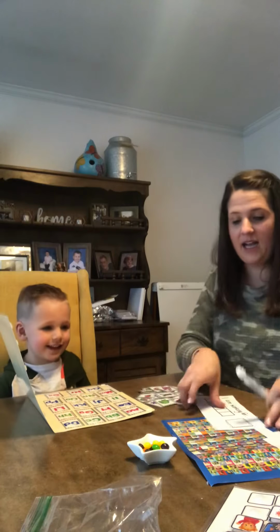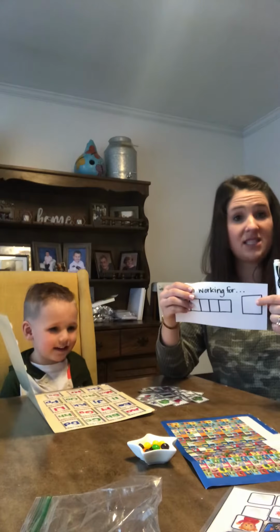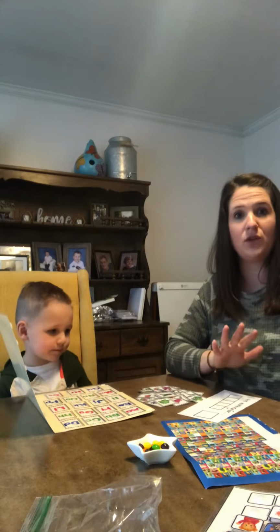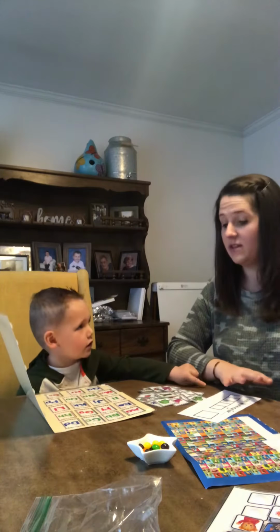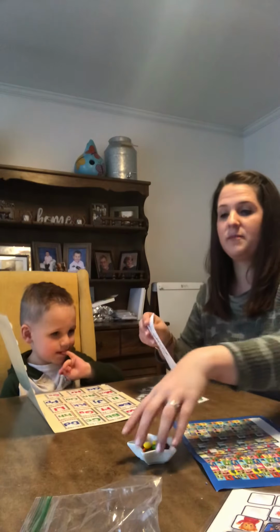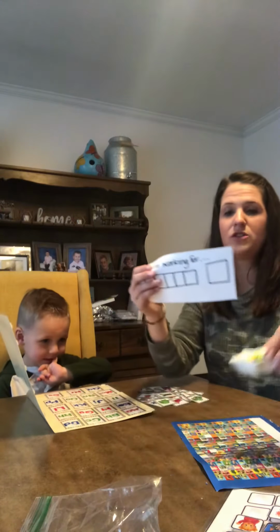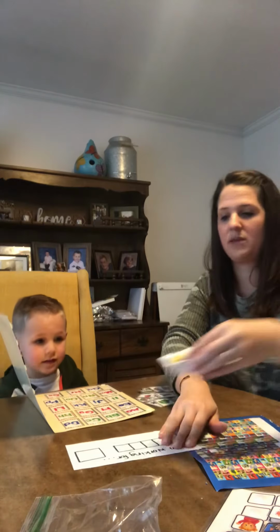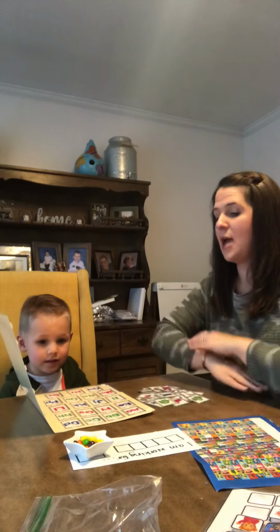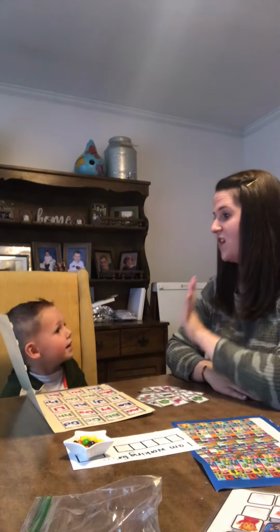Now, I can either write that in this box, Skittles, if I think it's going to be more useful. Better that Bennett will understand, I can also put the Skittles in that box. So that's what I'm going to do. So Bennett is working for Skittles. Bennett has to earn 5 tokens in order to earn Skittles.